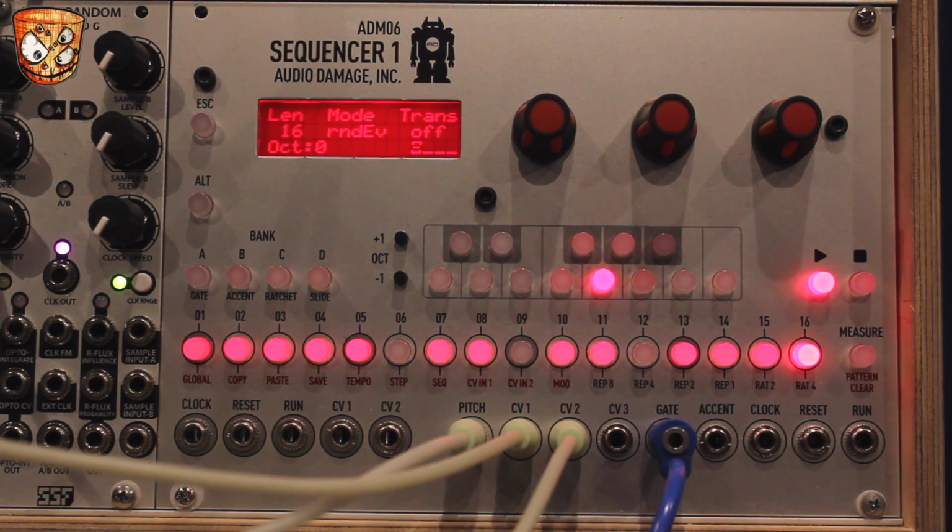We've then got random even that plays a sequence in order in terms of the odd numbered steps, but then jumps randomly between the even numbered steps. And then we've also got random odd, which plays the even steps in order and randomly jumps through the odd ones. So that's it for part 1.